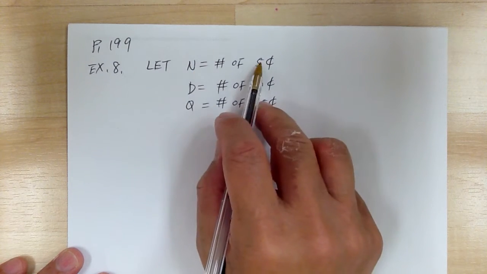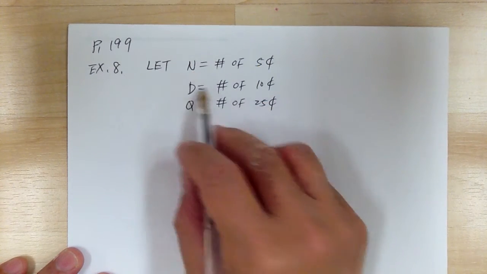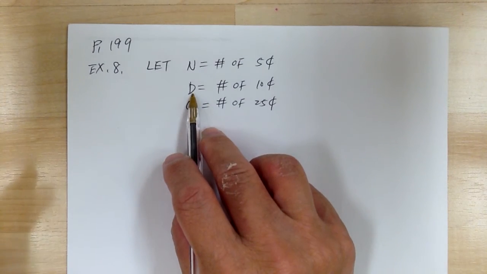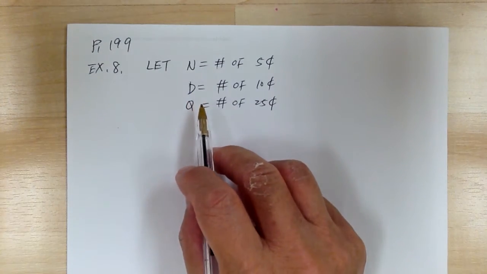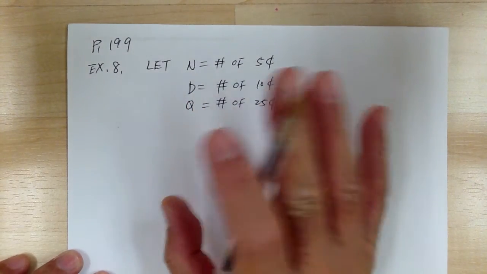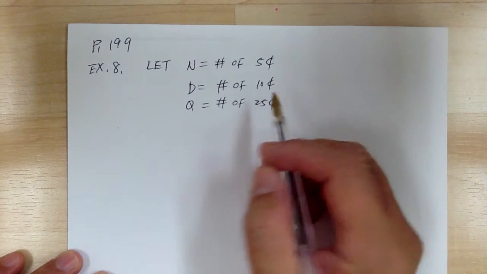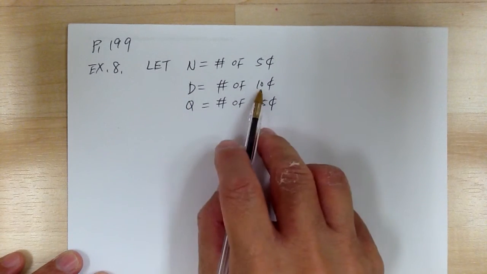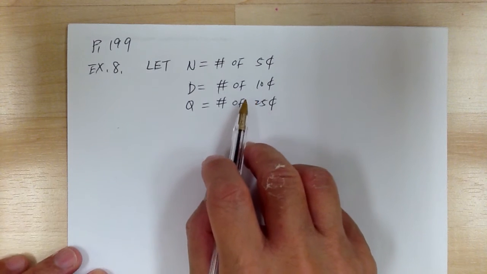Make sure you set up your variable and give it a name that is easily recognizable. Nickels start with n, so use n. Dimes start with d, so that everybody who reads this can understand very easily. So don't use x, y, z or a, b, c. You can use the letters that relate to the variable that you're representing.